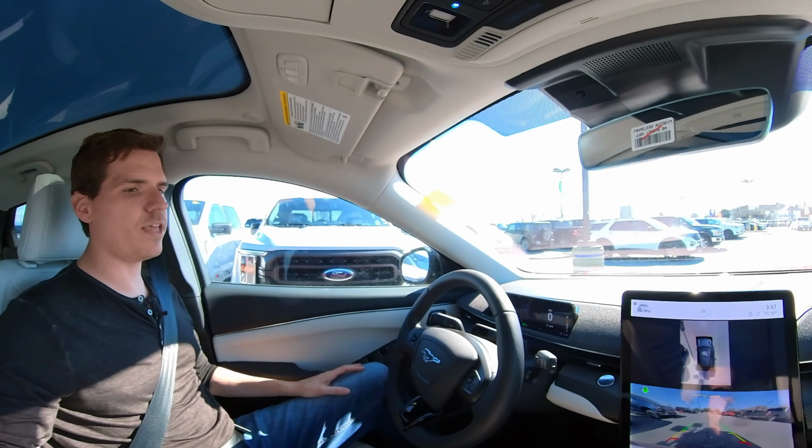Now, do we want to use CarPlay with the Mach E? Yes, we're going to use CarPlay there. And for support, we'll have to either enable or disable, so we're going to enable.